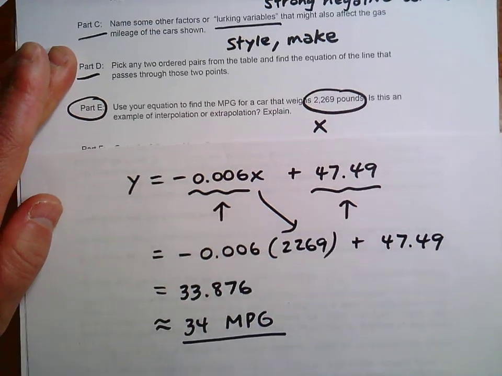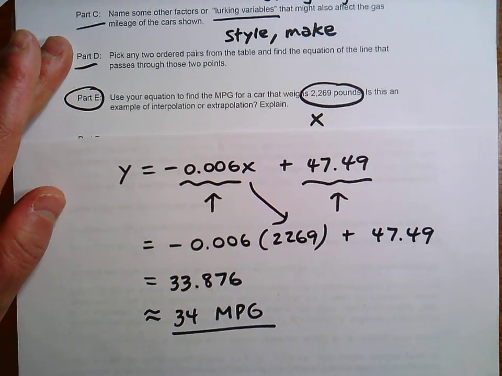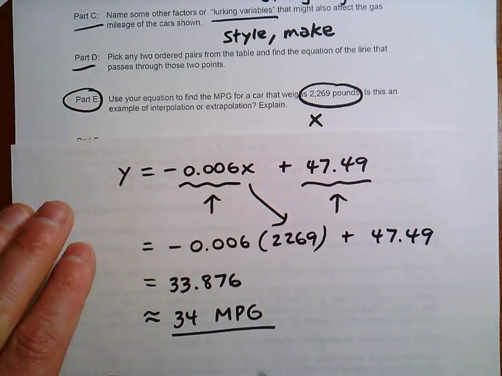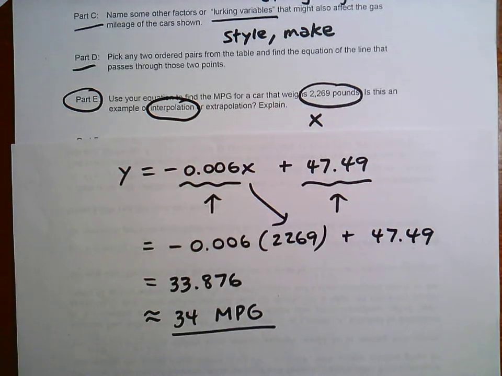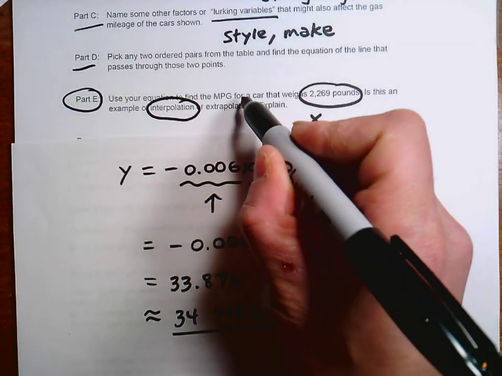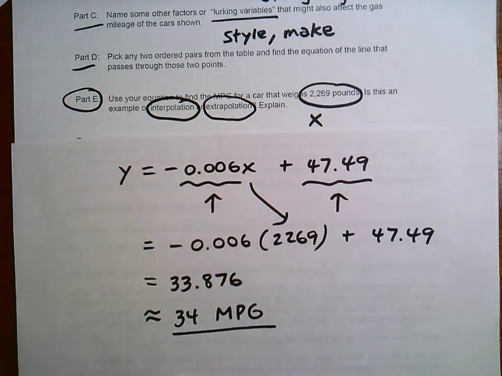They do ask you a question. Is this interpolation or extrapolation? So interpolation is when you're doing some calculation within the data. Extrapolation is outside of the data, right? So this could be data that's smaller than the data that you have or data that's larger.